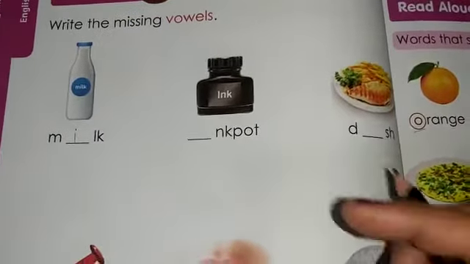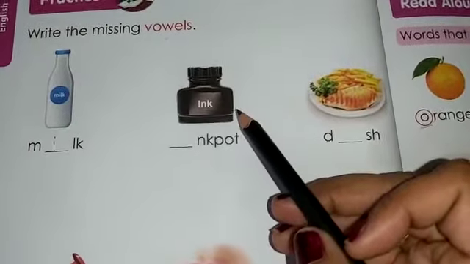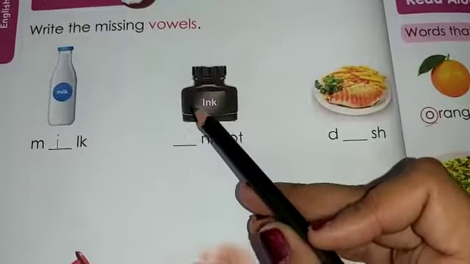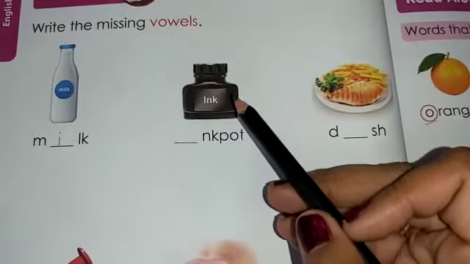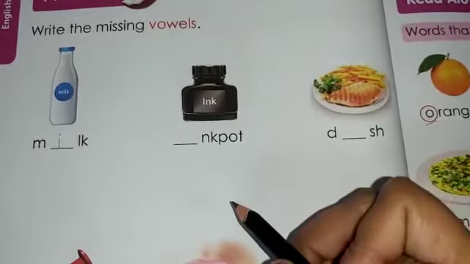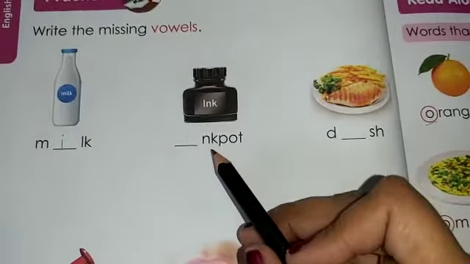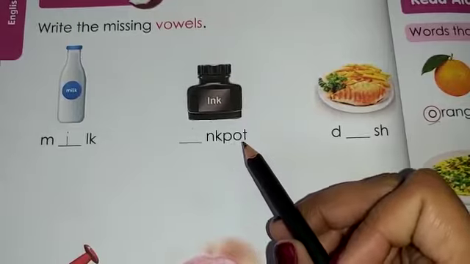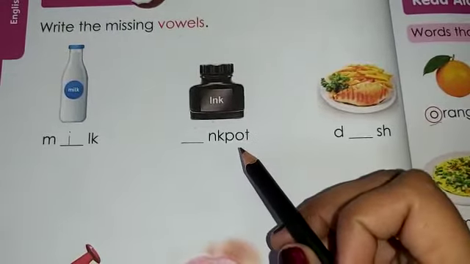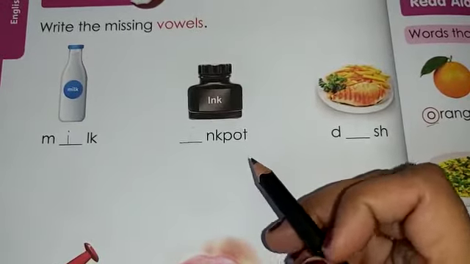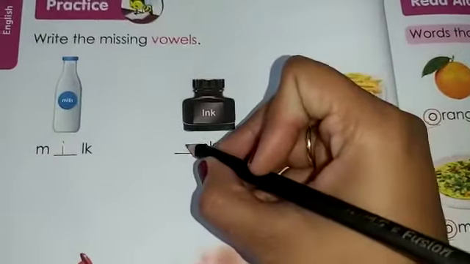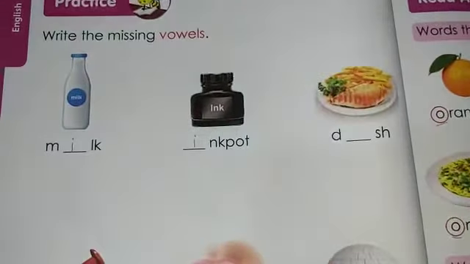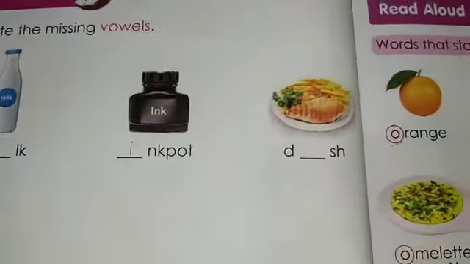Now come up to the next picture. Yes, this is something which we use. This is a bottle used to fill ink in the ink pen. What is this? This is an ink pot. I-N-K-P-O-T. Ink pot. So what is the missing vowel over here? I. So let's write down I over here. Perfect.